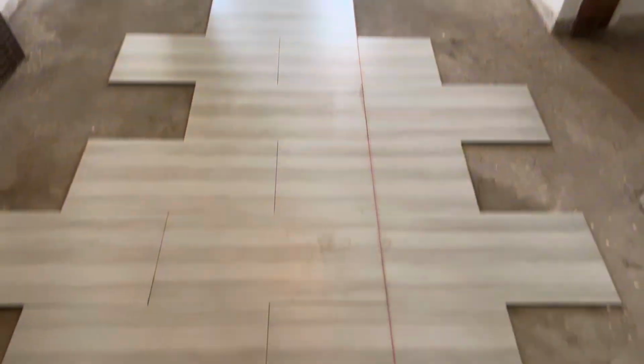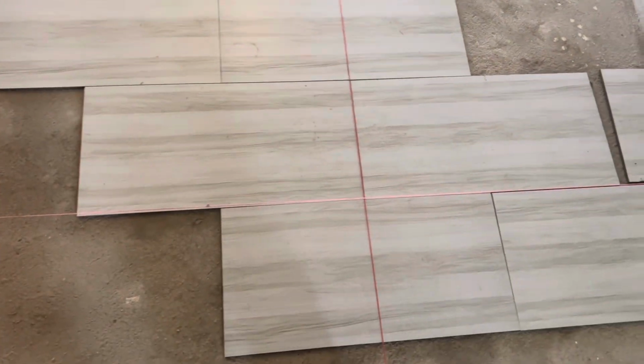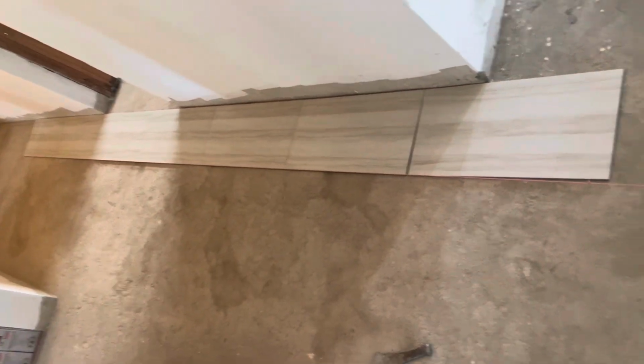Now the pattern will run all the way. When we come to this place, then we'll go with that line. Then from there, on the other side, that's how it will go. And then all the way moving into the living room. That's how it will go.